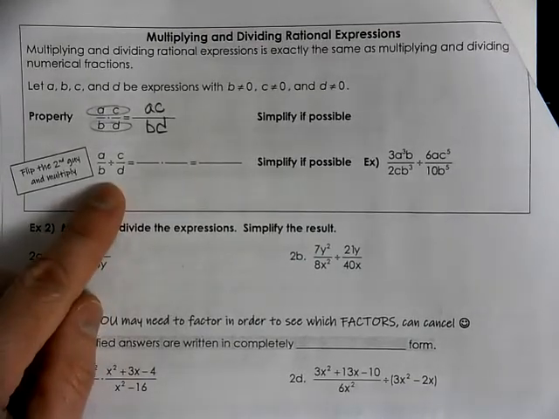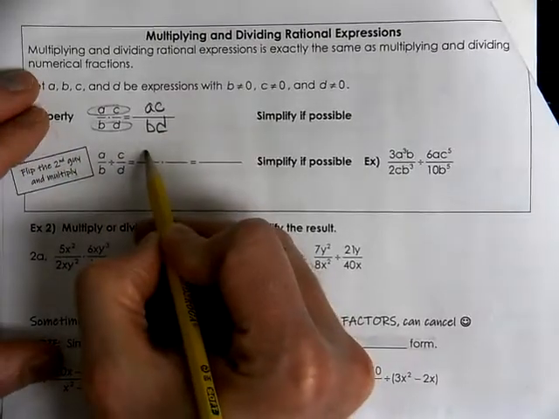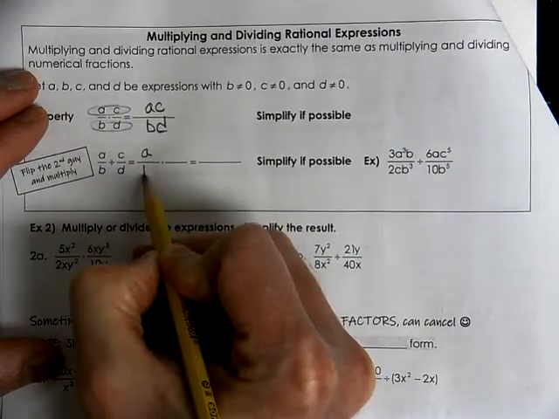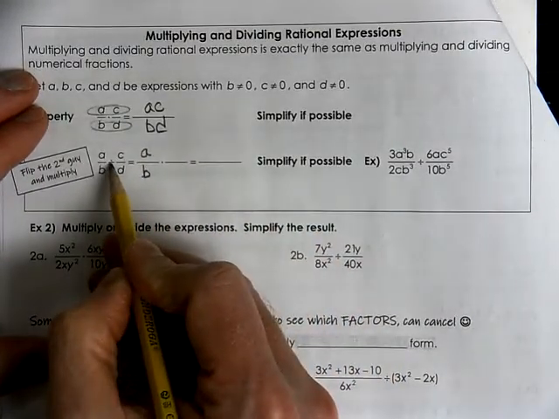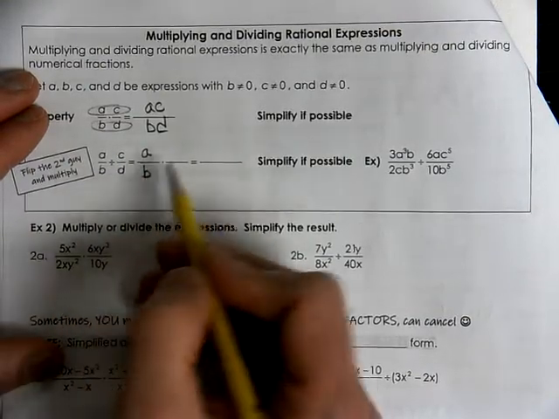But when we divide, notice that we're going to keep the first fraction the same, and when you're dividing, you're going to flip the guy and multiply.